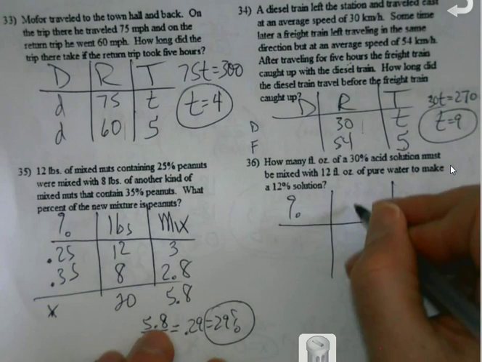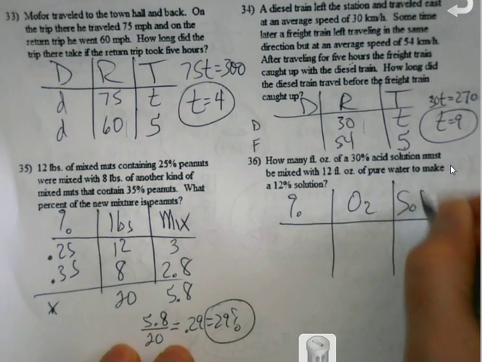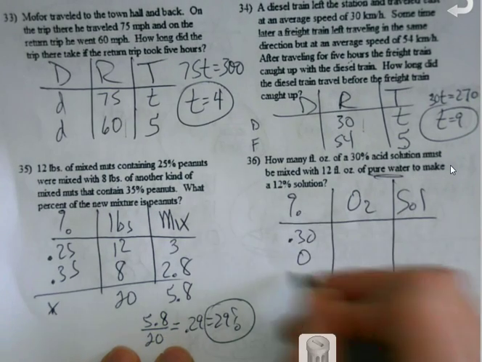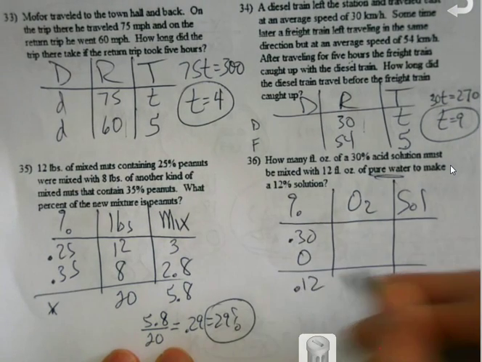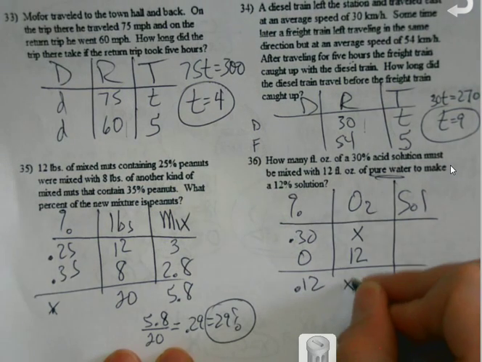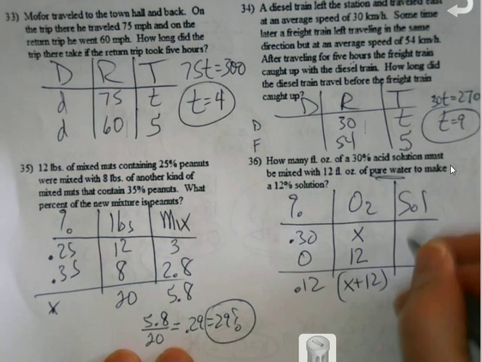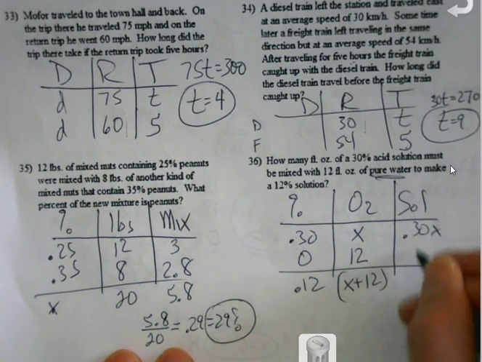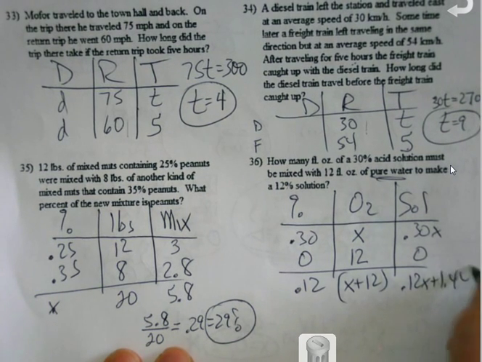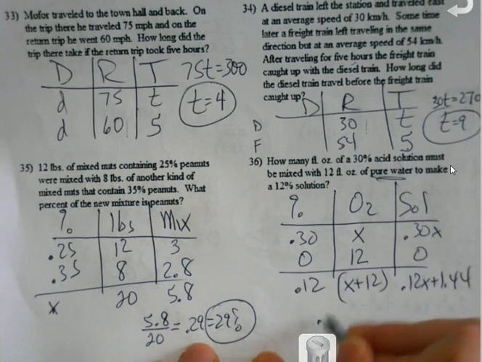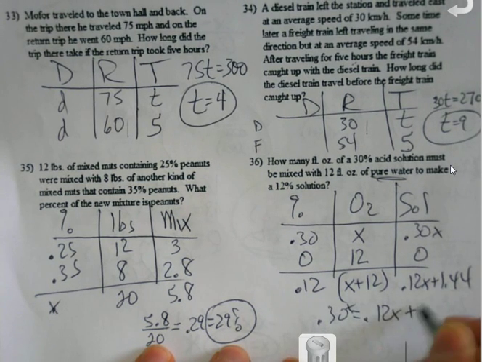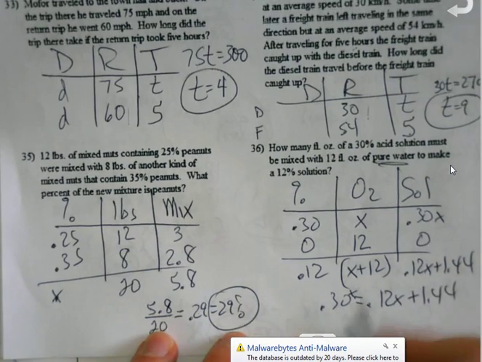Last one. My percentages, pure water has no acid in it. It's 0%. I have 12 liters of it. Anything times 0 is 0. Set these equal. Subtract that over.